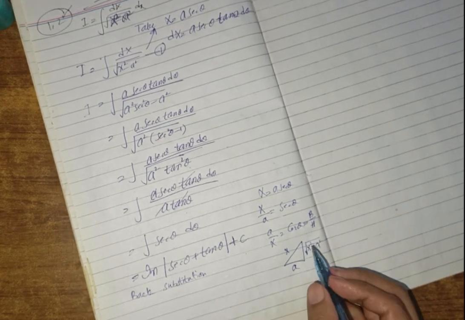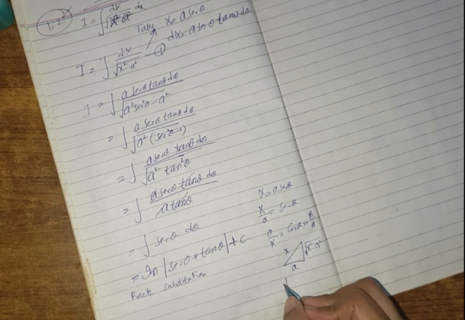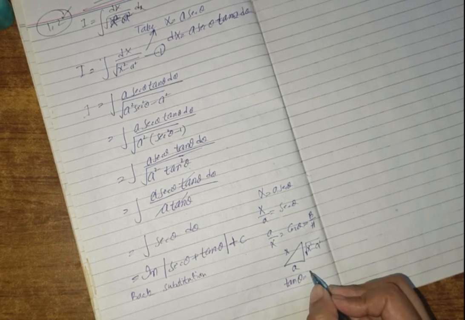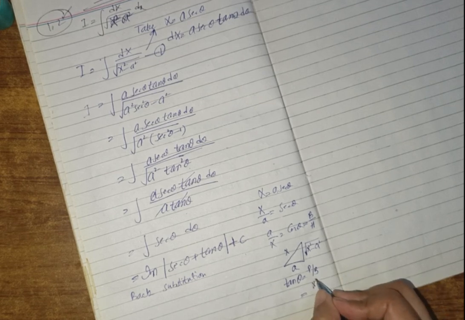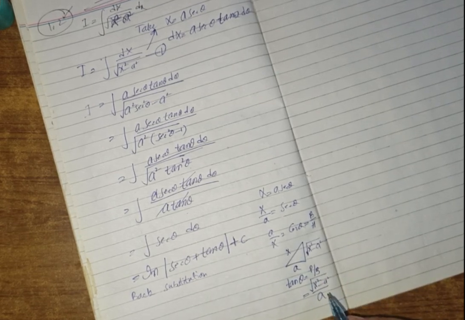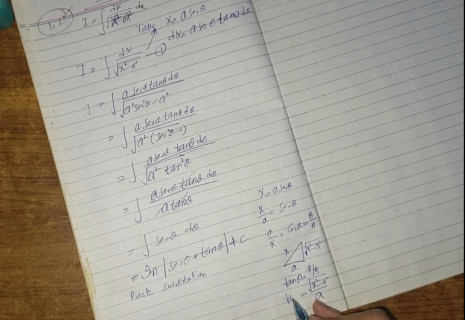So here we get the value for the expression tan theta as perpendicular over base. Put the value of perpendicular and base, and we have the value of tan theta.